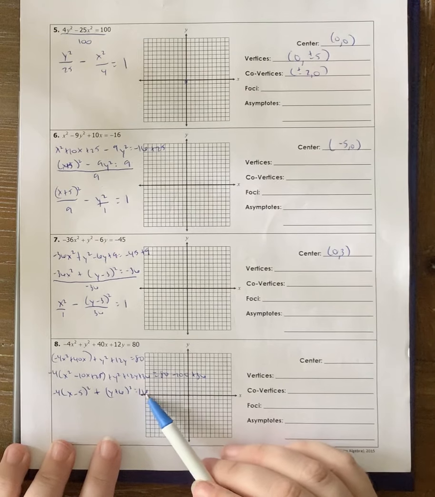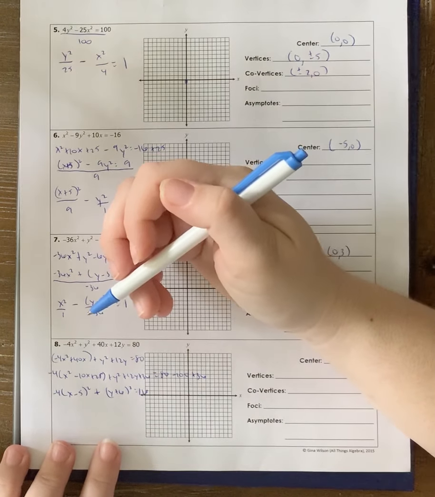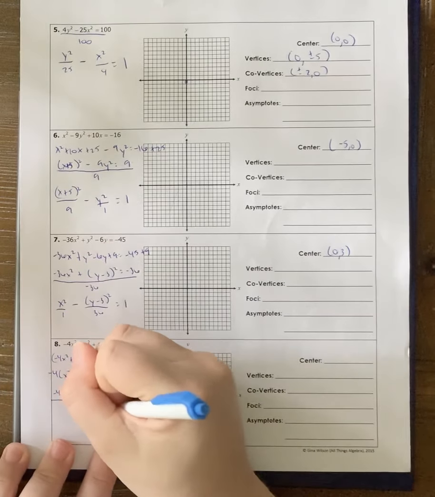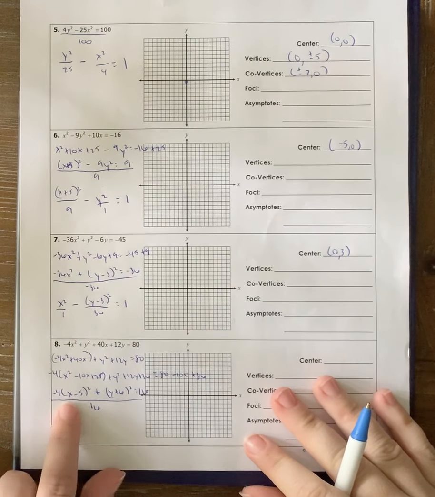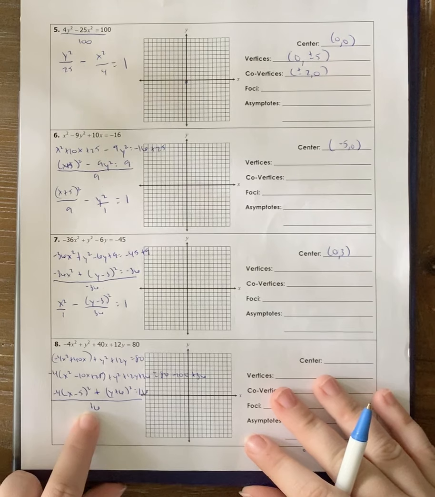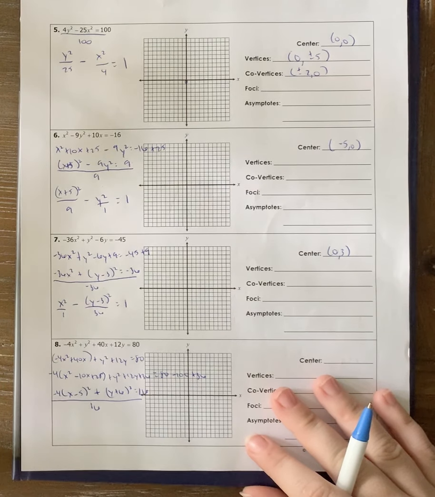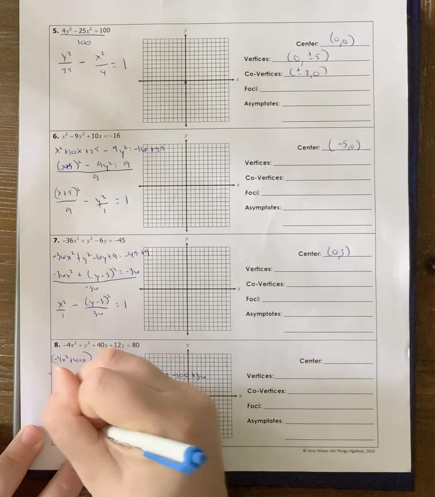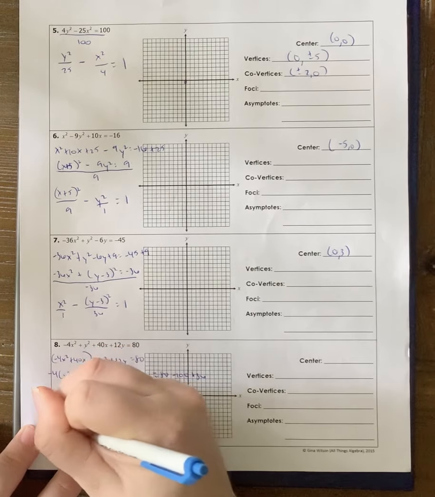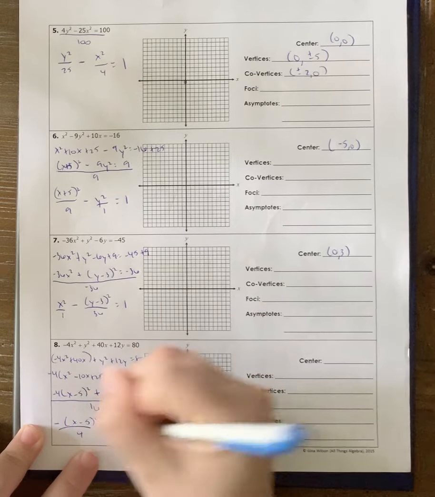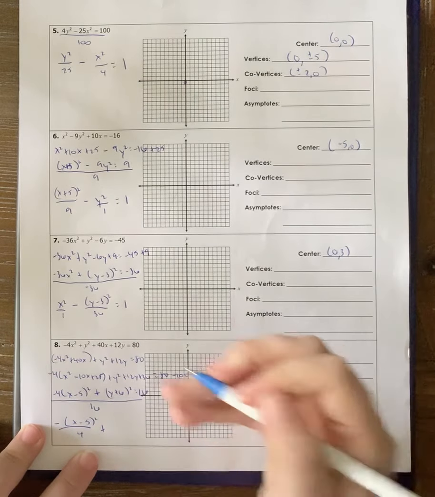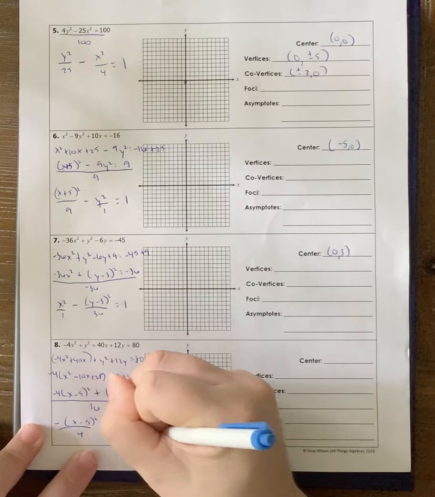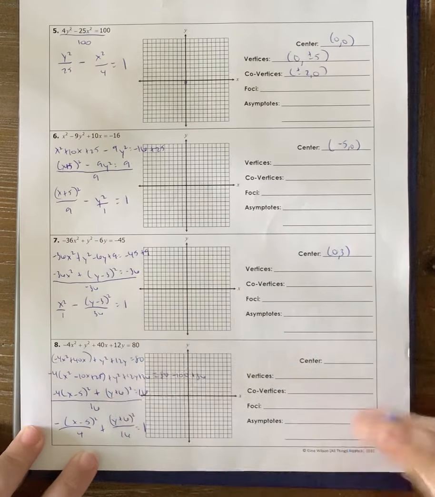So now we've got to get this where it equals a 1, so we're going to divide the entire thing by 16. Negative 4 over 16 simplifies down to negative 1 over 4, so that's a negative x minus 5 squared over 4. Right here, there's not anything that simplifies that, so it's just going to be y plus 6 squared over 16. And 16 divided by 16 is 1.